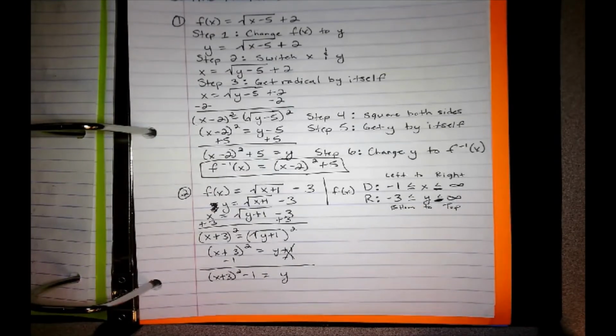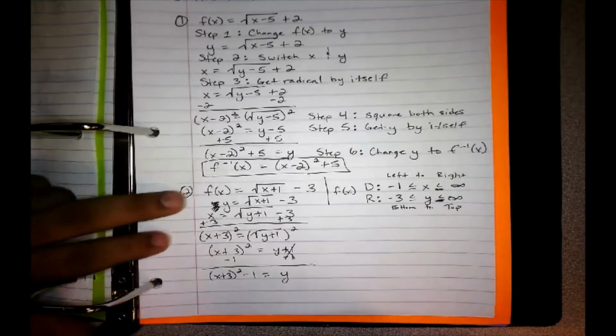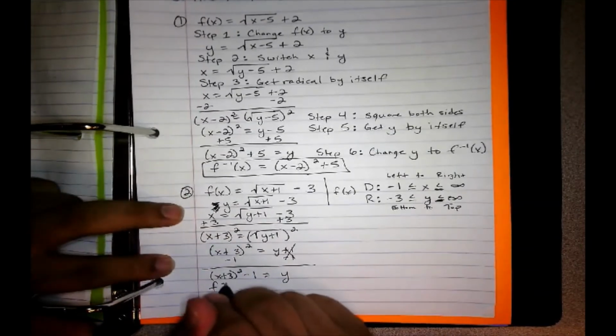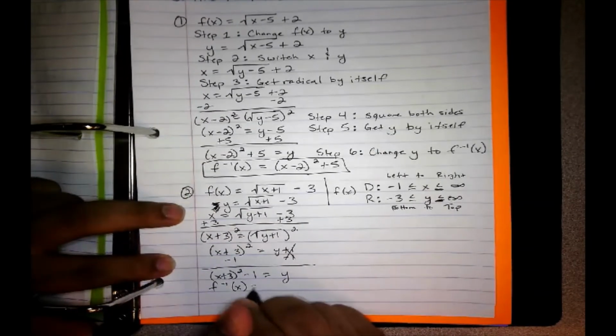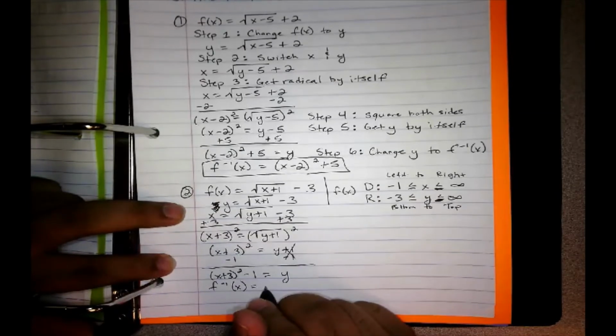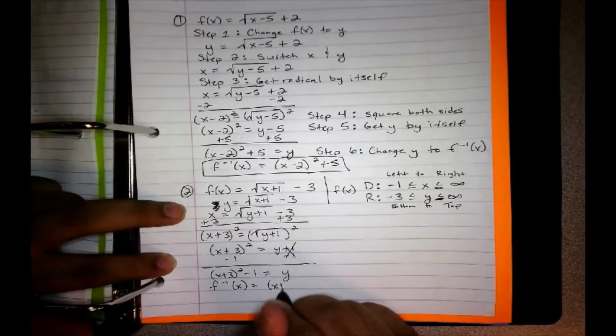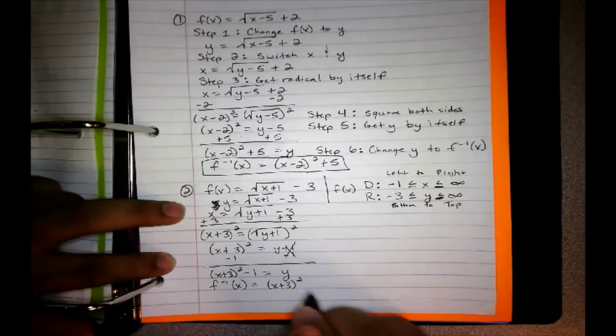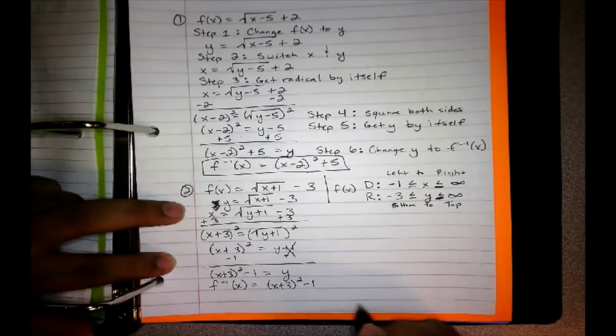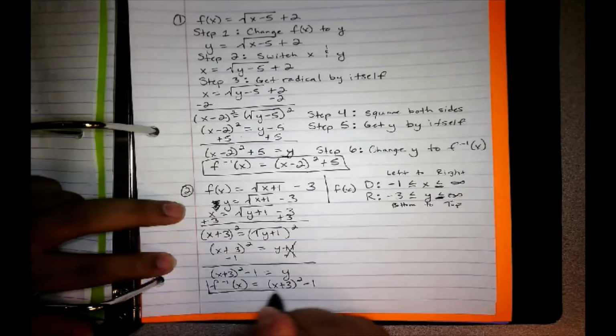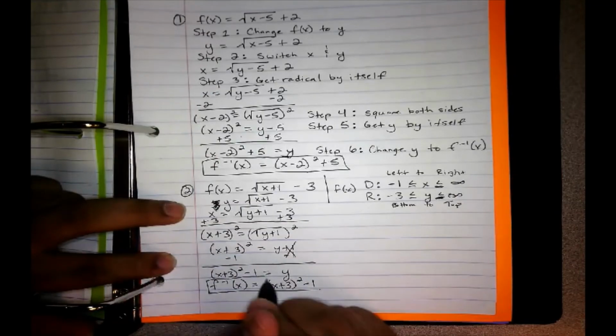Then your last step, change y to f inverse of x. So you have f inverse of x equals x plus 3 squared minus 1. That's the answer that you get.